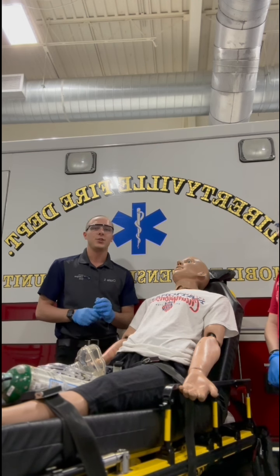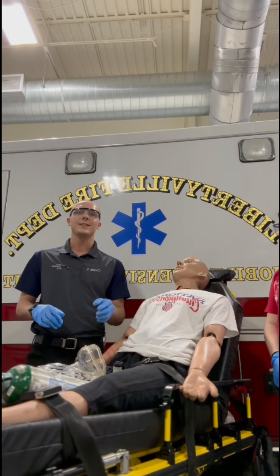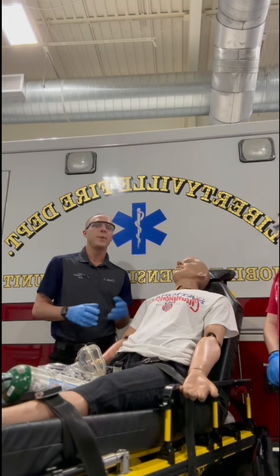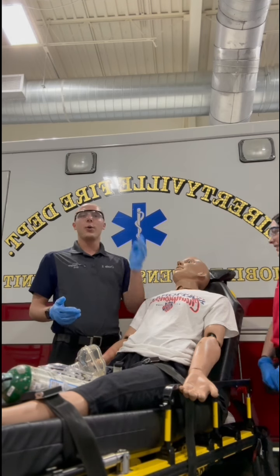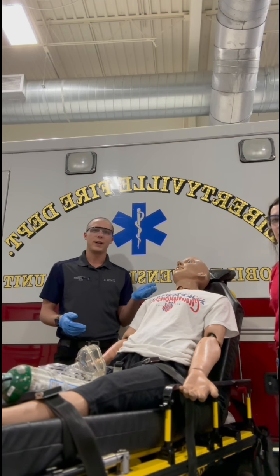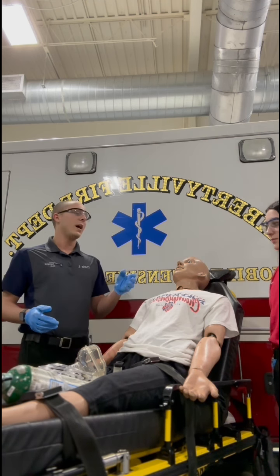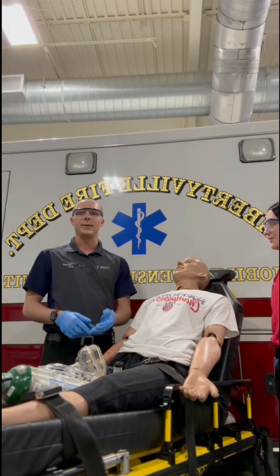Some contraindications when we're not going to use CPAP, the biggest one is going to be that systolic less than 90, as well as if the patient isn't even aware to maintain their own airway. Going along with maintaining their own airway, if there's any secretions in the airway, also contraindicated. If there's a big trauma and there's any facial trauma to the patient, CPAP is also contraindicated.